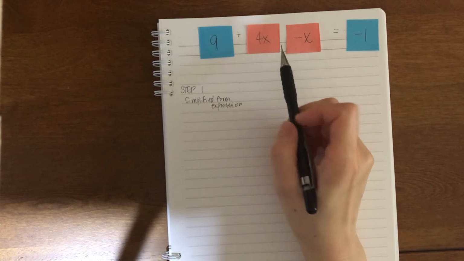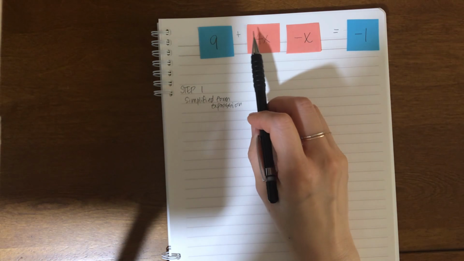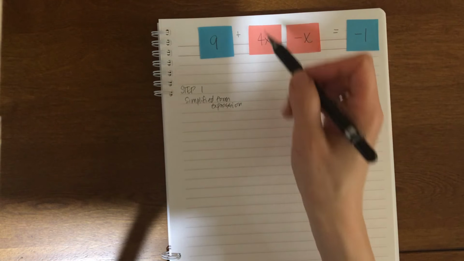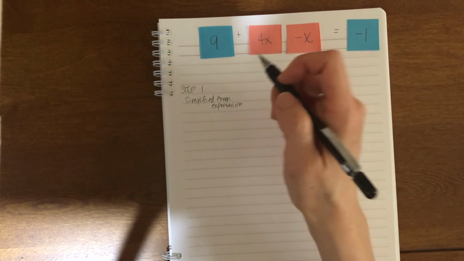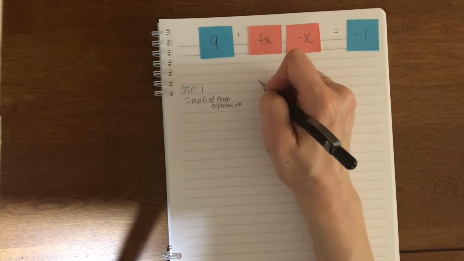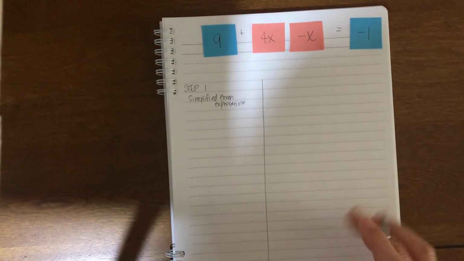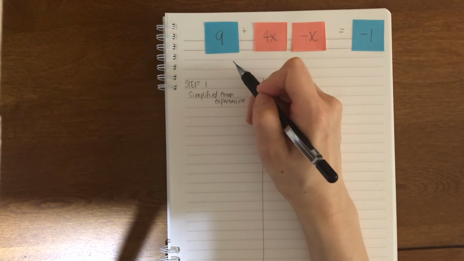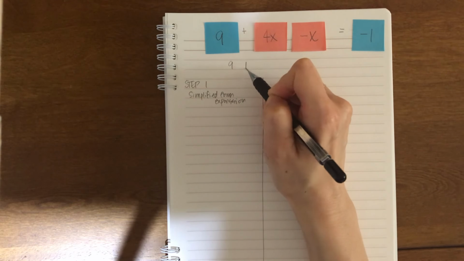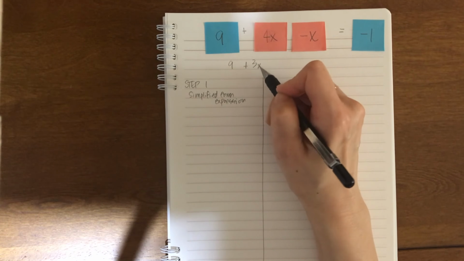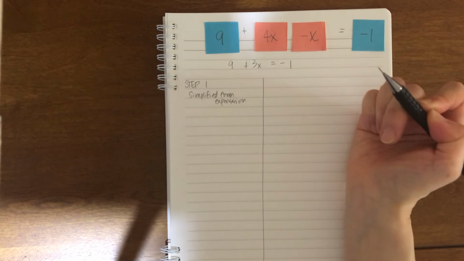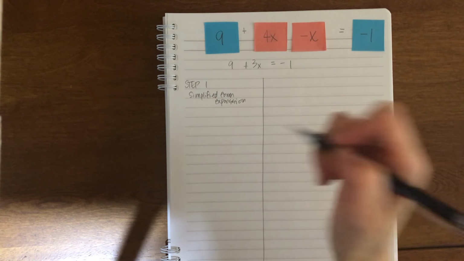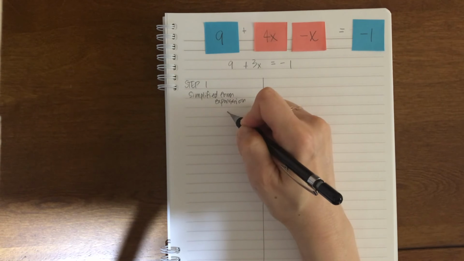So anyway, what I've done is I've used the commutative property to rearrange and reorder so that I have the like terms next to each other, and of course we know to regroup them using the associative property, and then the simplified form is going to look like this. So on this side, it's going to be 9 plus 4x minus x is 3x equals negative 1. So here what we've done is combine like terms.